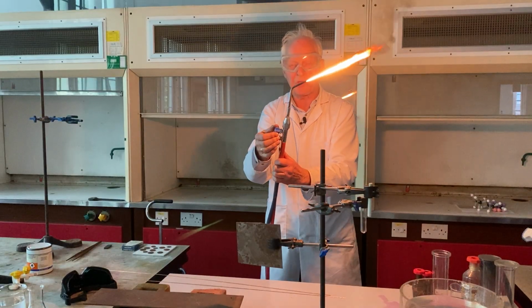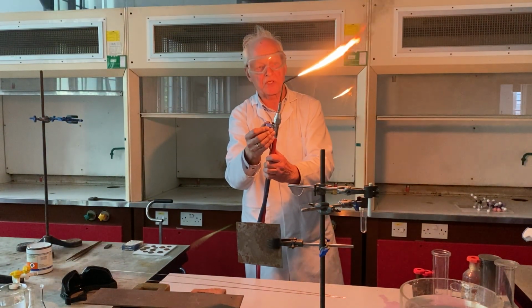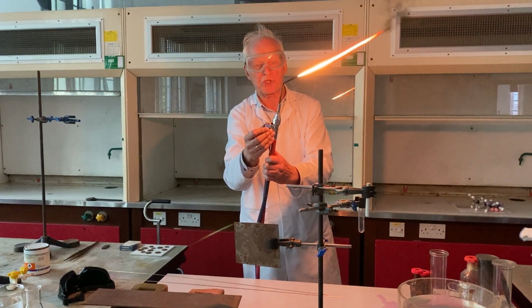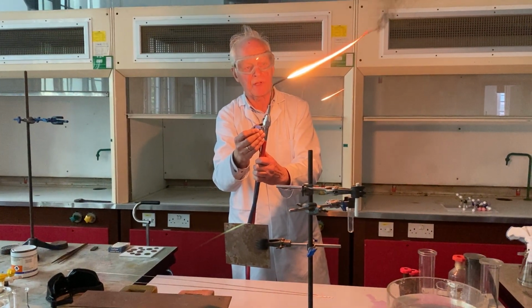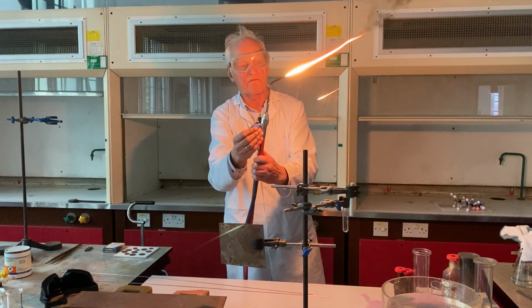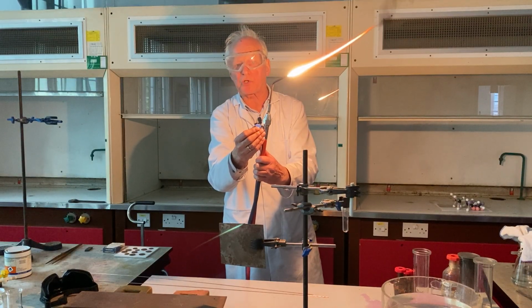But now what we do, we start adding oxygen. And this is where we start to increase the temperature of the flame, because we increase the proportion of complete combustion. So now you see we have a very, very luminous flame. It's very luminous in the middle now. And now you see the luminosity even greater still.